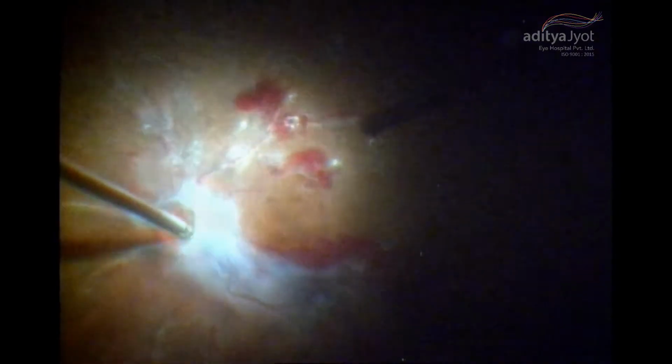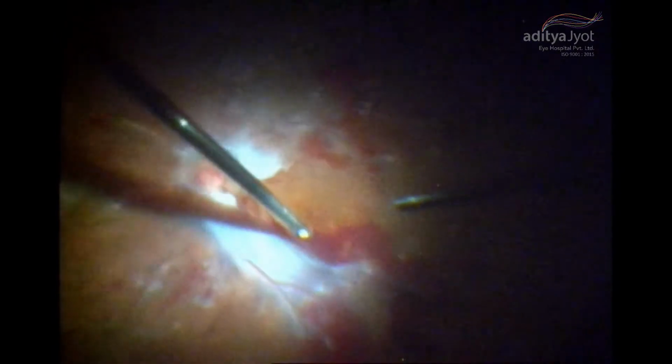And the advantage of using the 3D over the other is you can see a wide range of area and also depth, and when you magnify you don't lose the depth, and that's the advantage of using the 3D. And here I'm using the proportional mode.